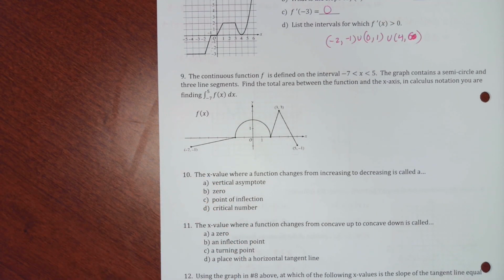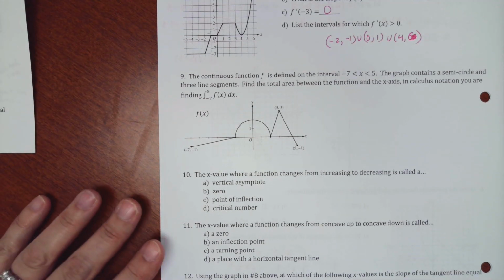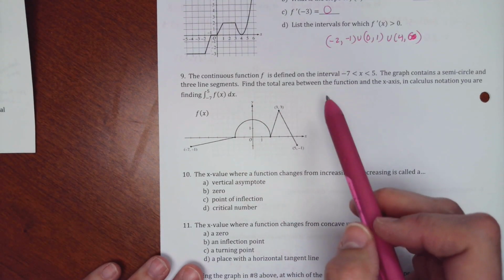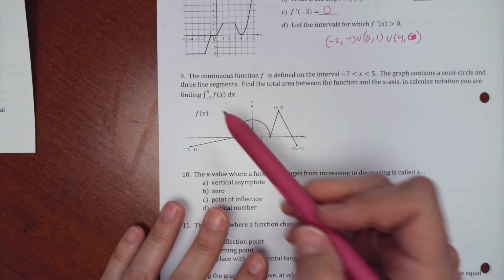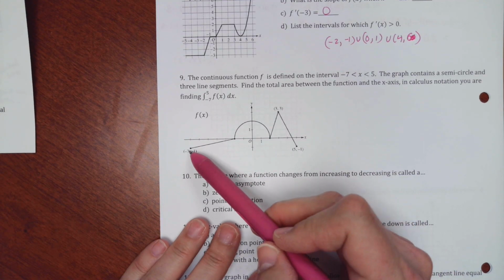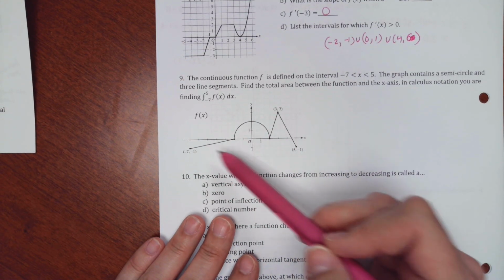So number 9, we have a continuous function. It's from -7 to 5, and we want to know the area between the function and the x-axis. So we're doing the integral, and that's what this notation is saying too. So from -7 to 5. Remember, anything above is positive, anything below is negative.